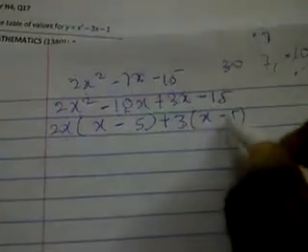You find out that it's 2x. Now 2x squared divided by 2x will give you x, minus 10x divided by 2x will give you 5. Now plus 3 into 3x divided by 3 is going to give you x, minus 15 divided by 3 will give you minus 5. So our answer will be 2x, we pick this one, plus 3 into x minus 5.